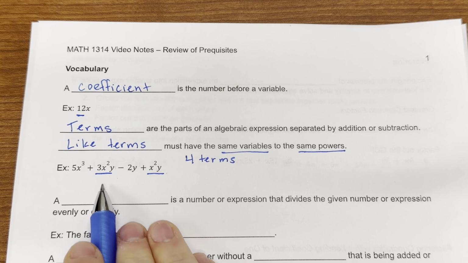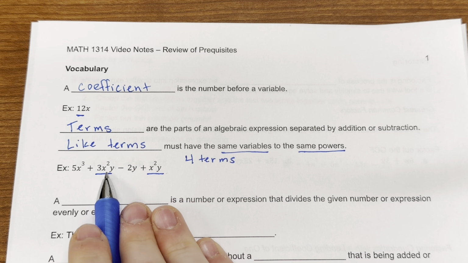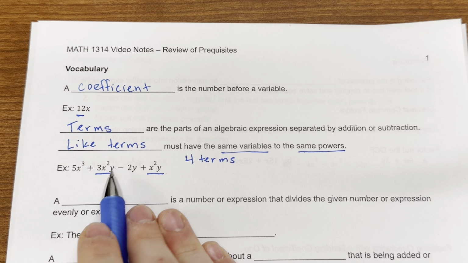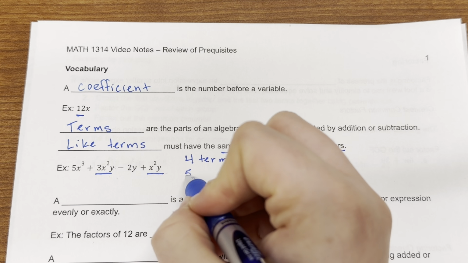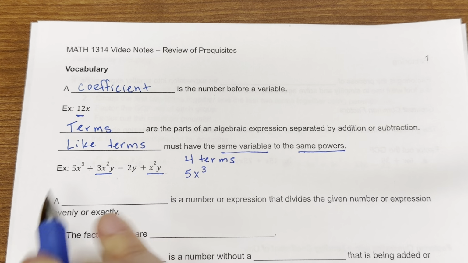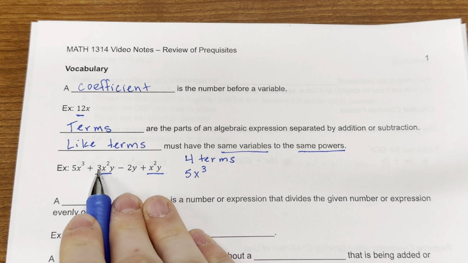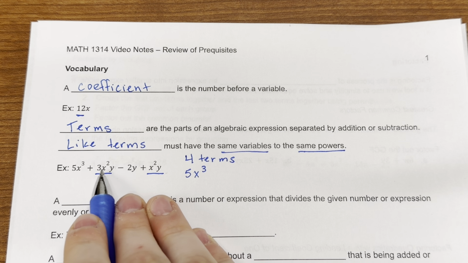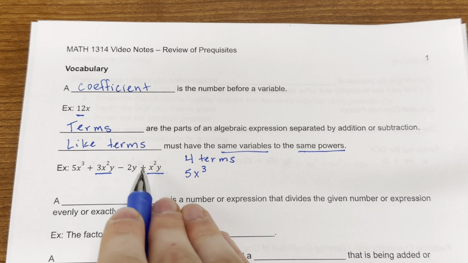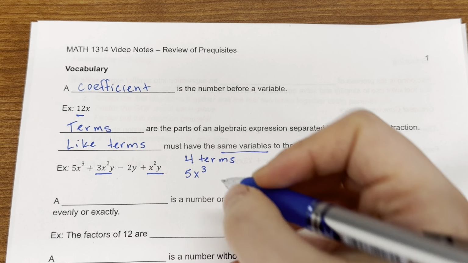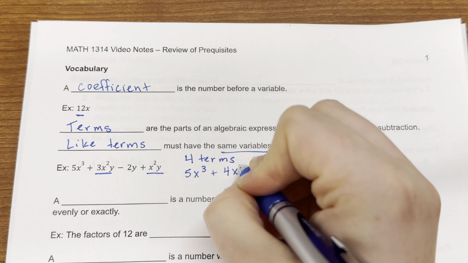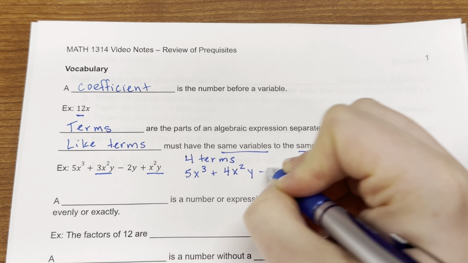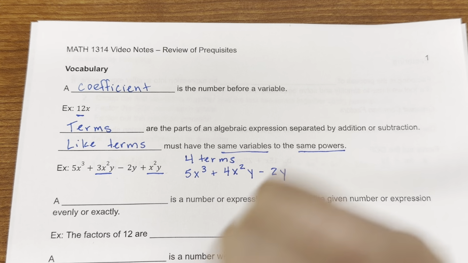And we could simplify this by combining our like terms. If we want to combine our like terms, we keep everything else the same. That 5x cubed is going to stay the same. But for 3x squared times y, we add those coefficients. So 3 plus 1. If there's no coefficient written, it's a 1. So plus 4x squared y. And then that minus 2y is also going to stay the same.